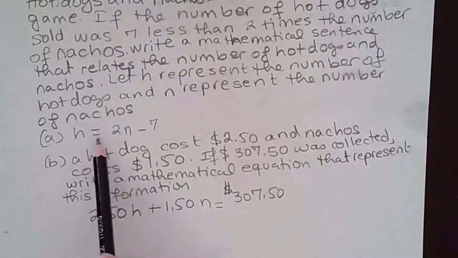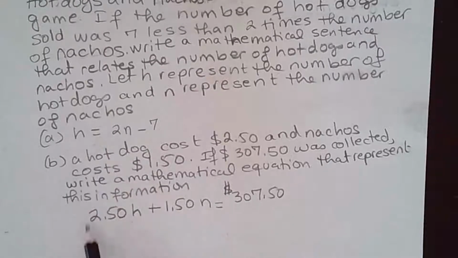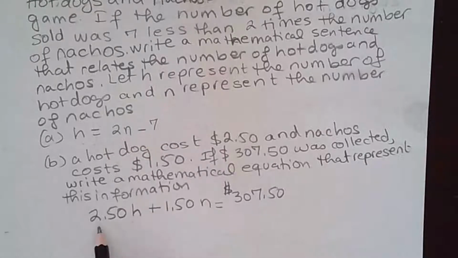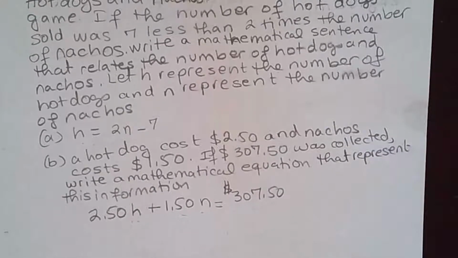I have a system of linear equations: H equals 2n minus 7, and 2.50 H plus 1.50 n equals 307.50. And this is my system of linear equations. To find out the number of nachos and the number of hot dogs, you need to solve it somehow, using either the substitution method or the elimination method.